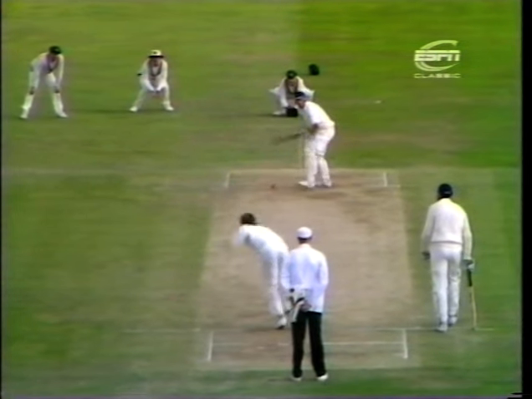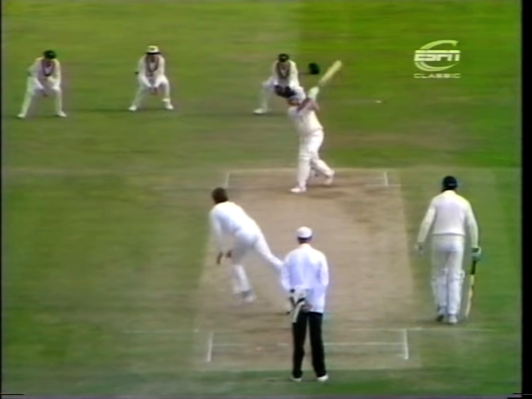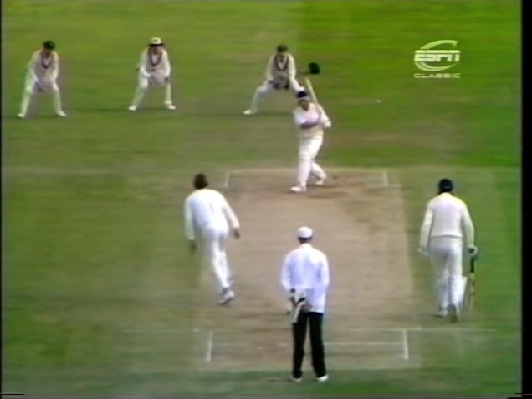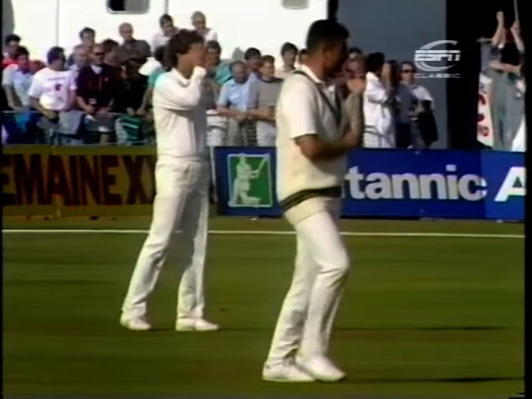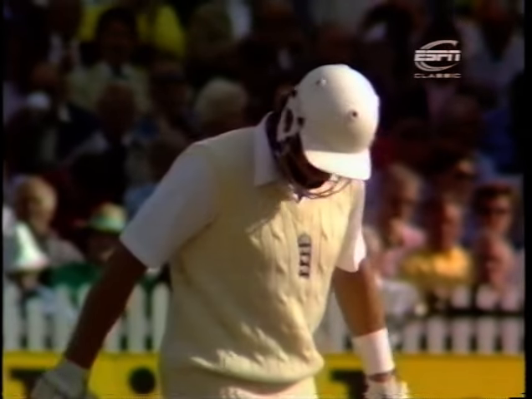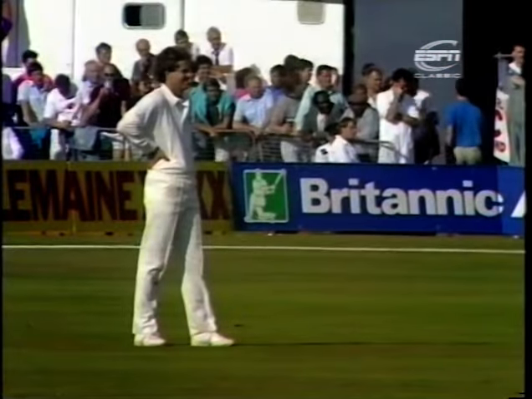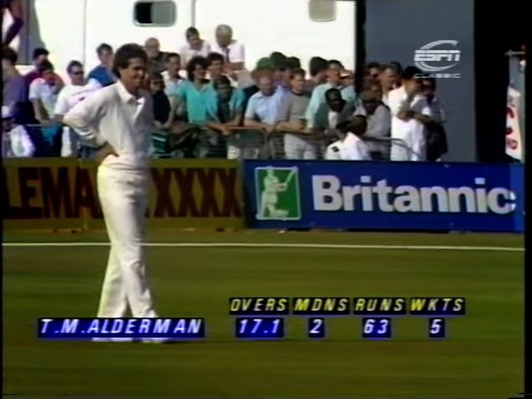Yes, that was well wide. He's played this shot on 4 or 5 occasions and the ball's gone to mid-wicket. On that occasion, he got a thick inside edge and just dragged it onto the stump. But nice innings there from Eddie Hemmings. 10th time that Terry Alderman has taken 5 wickets in an innings for Australia. And the 5th time in this series.